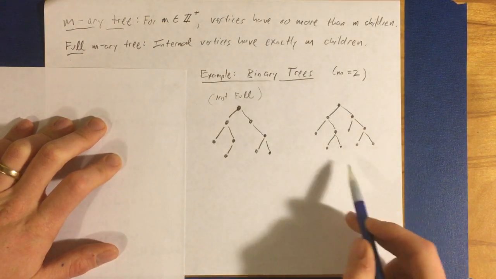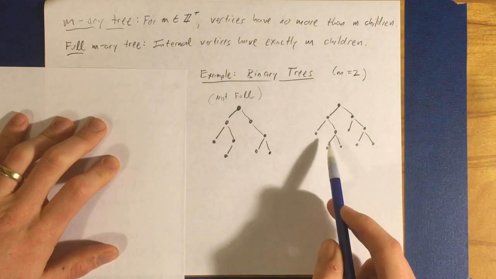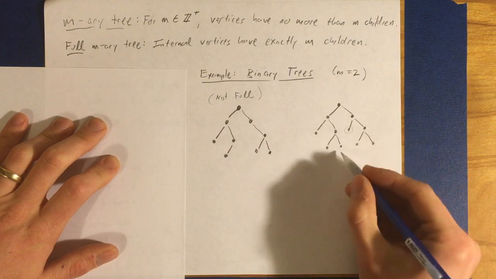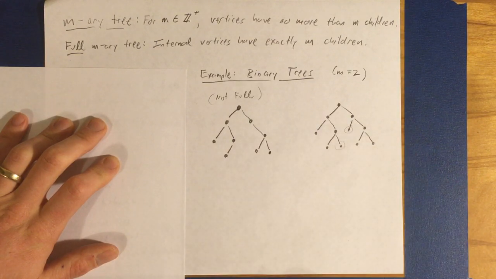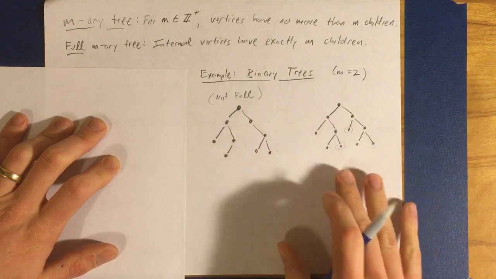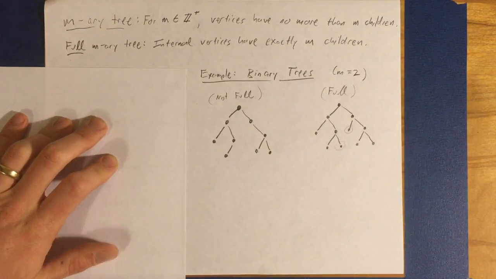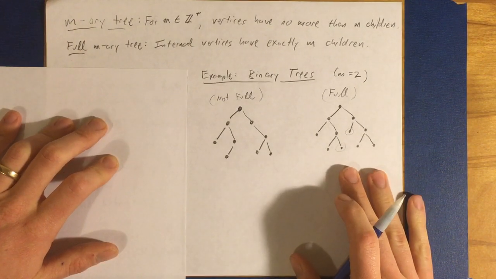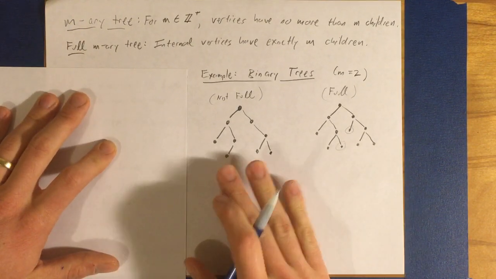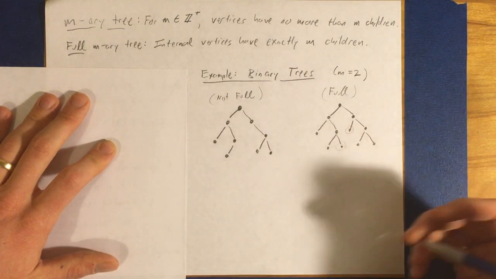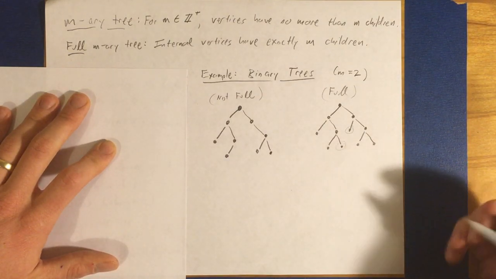But the tree on the right, you'll see I've taken the tree on the left and just added in a couple of extra vertices that weren't there before. Let me circle them there. So I've taken this tree and I've made it full by adding in those vertices that weren't there. There are some applications where you want to take a tree that isn't full and make it full by adding in some blank or empty vertices.